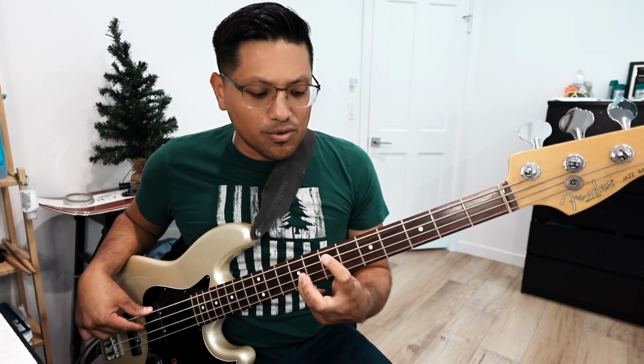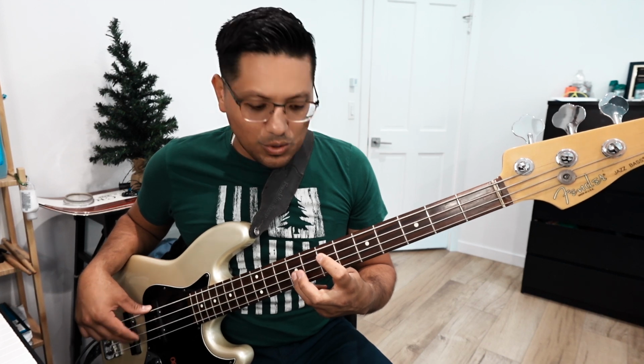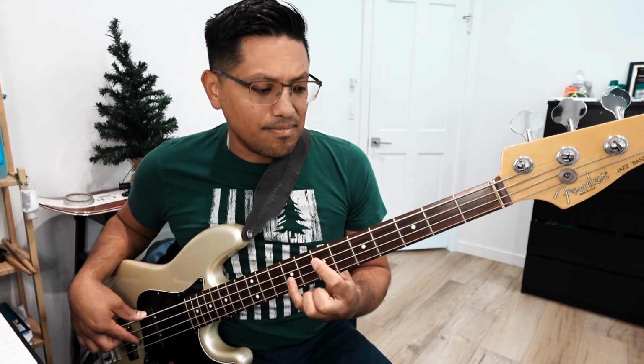C. We're going to end it on D. Here we go. 1, 2. On E, sorry. 1, 2, 3, 4. And the last note is G. So that is our country pattern, which is just 2 notes.